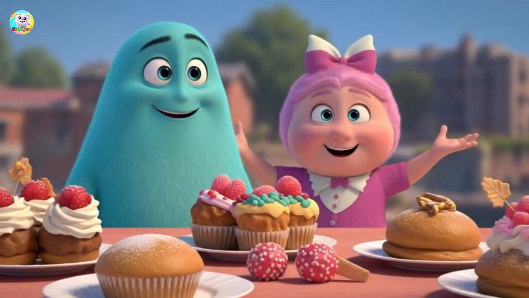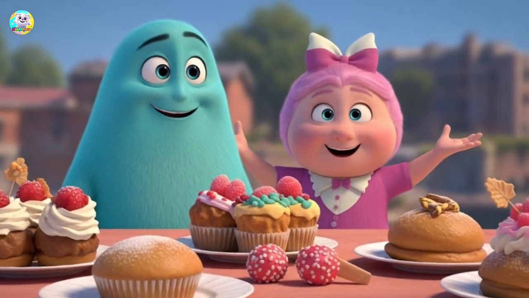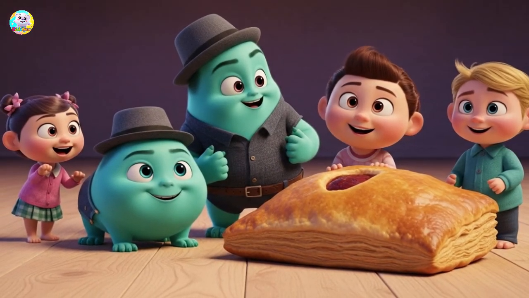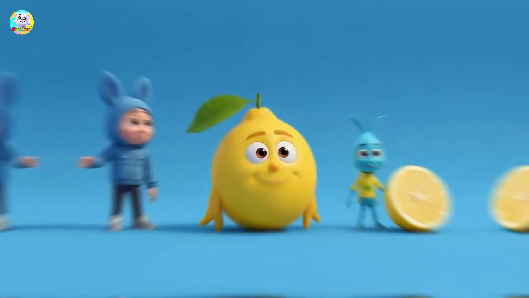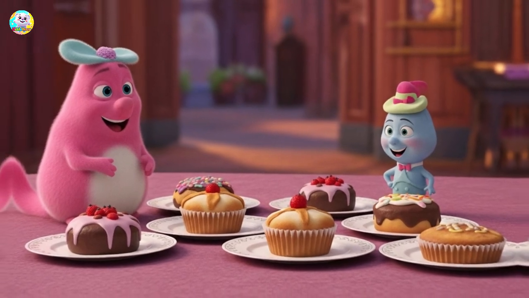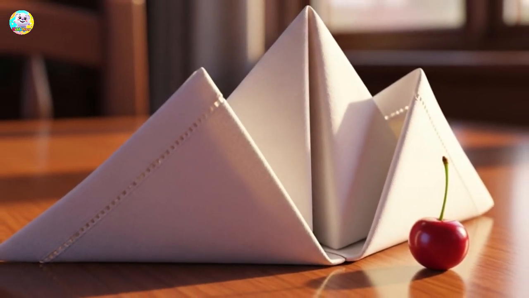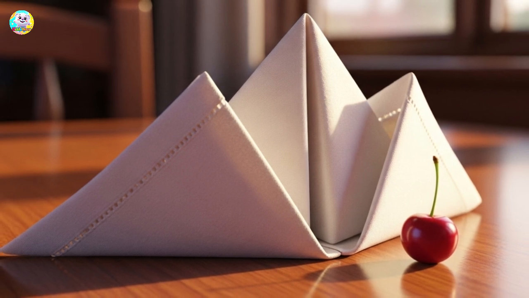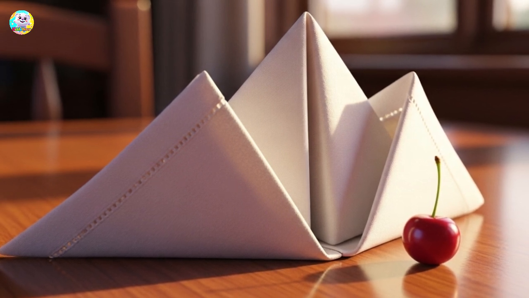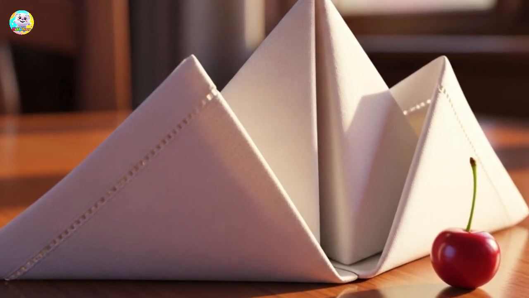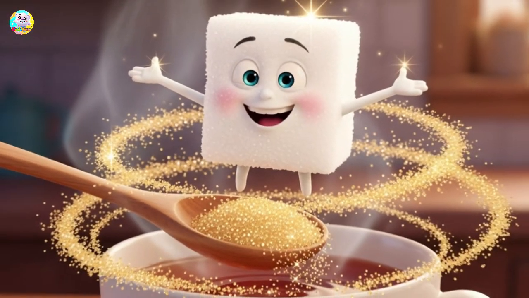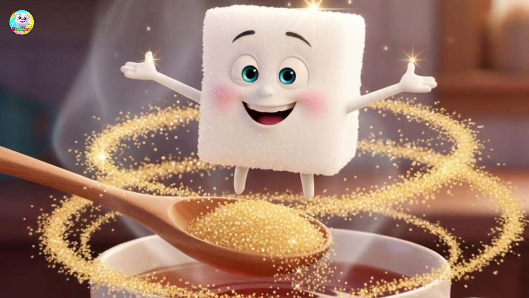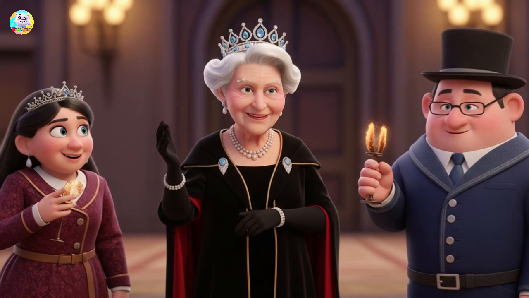I is for invitation sent out with cheer. J is for jam, spread with good gear. K is for kettle, boiling the tea. L is for lemon, fresh and so free. M is for muffin, soft and so sweet. N is for napkin, tidy and neat. O is for orange, picoteely fine. P is for pastry, flaky design. Q is for queen, hosting the feast.